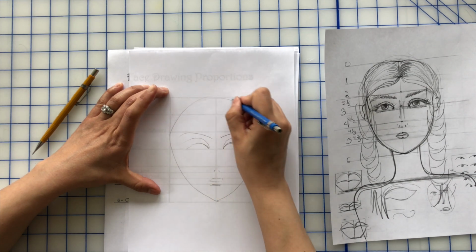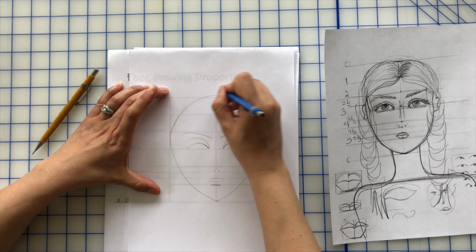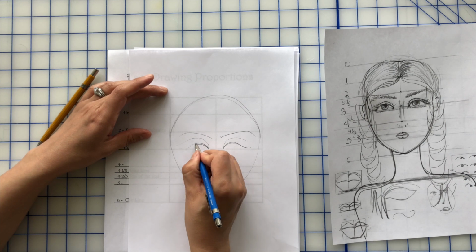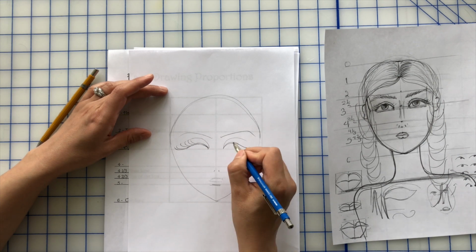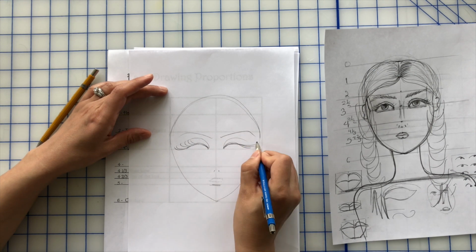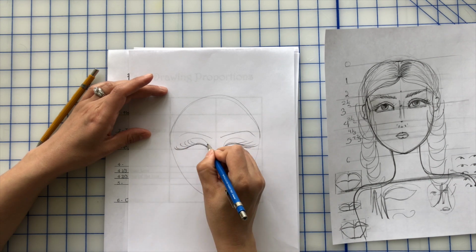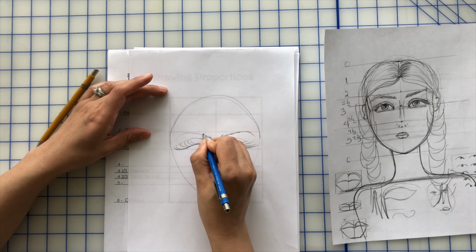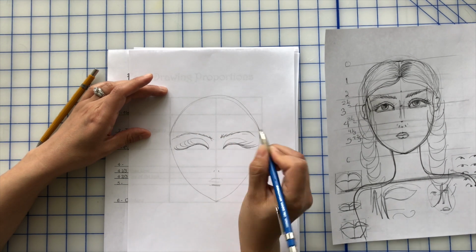You see, it's as simple as that. It doesn't need to be very complicated. You could even keep the eyes closed if you want to. I tend to do that a lot. As simple as that. You could really quickly draw a face.